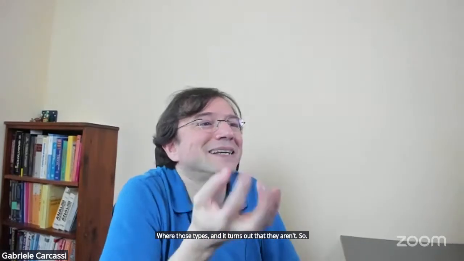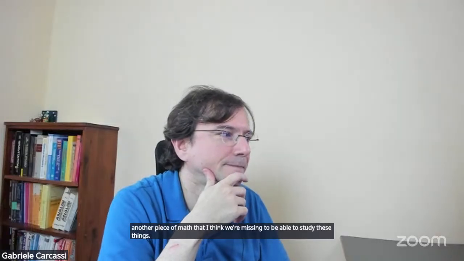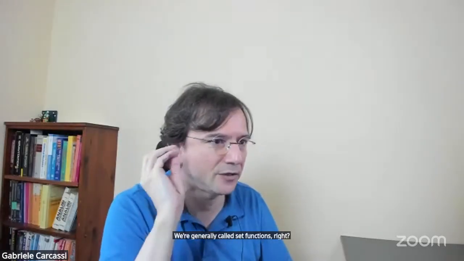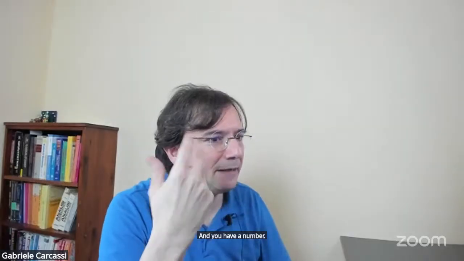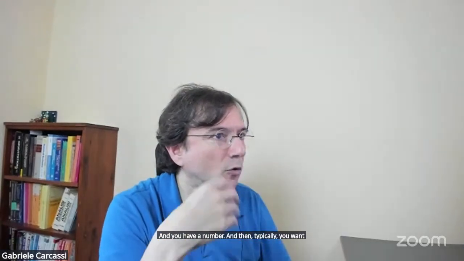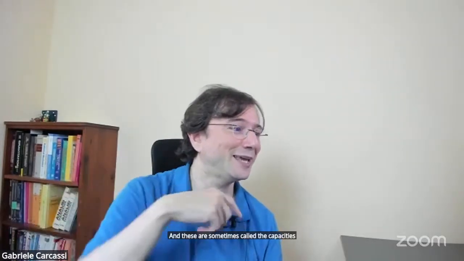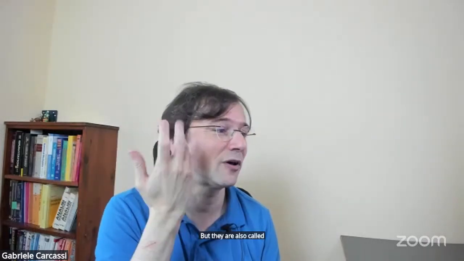So basically, it's another piece of math that I think we're missing to be able to study these things. They're also more generally called set functions, right? Set function is the proper term for any function that you give a set and you get a number. Then typically you want these functions to be at least monotonic, so that if the set gets bigger, the number cannot get smaller. And these are sometimes called capacities, as you will see later, because we call them capacities, but they are also called fuzzy measures or non-additive measures.